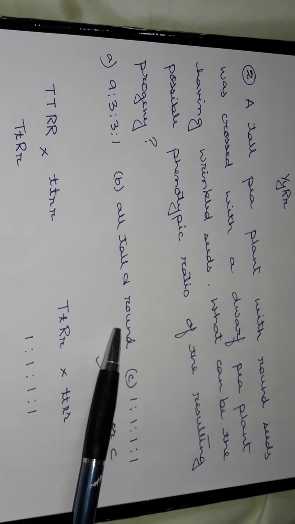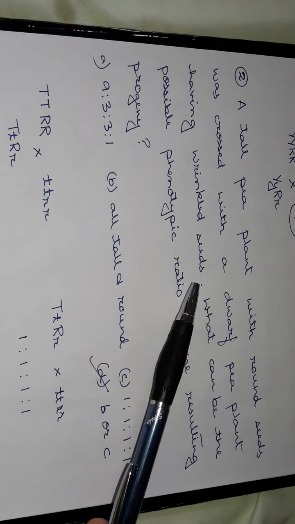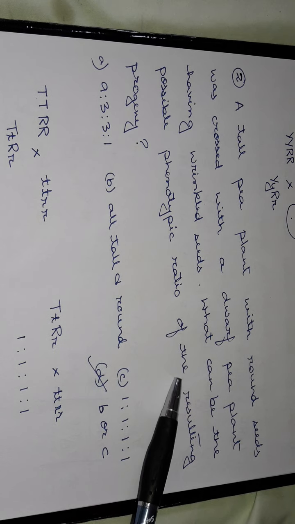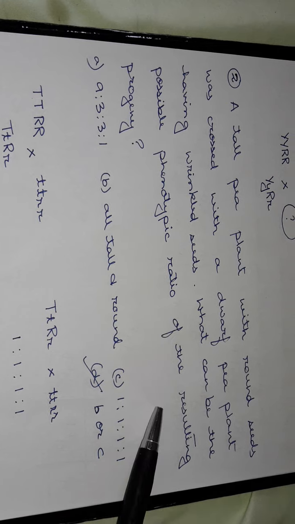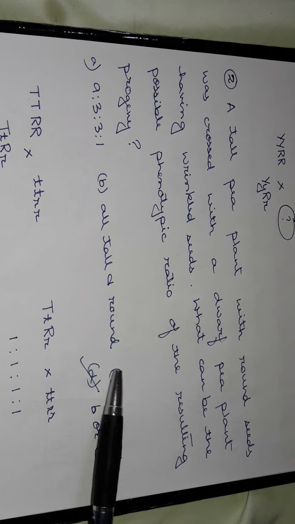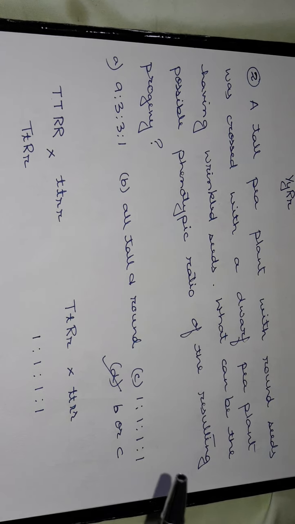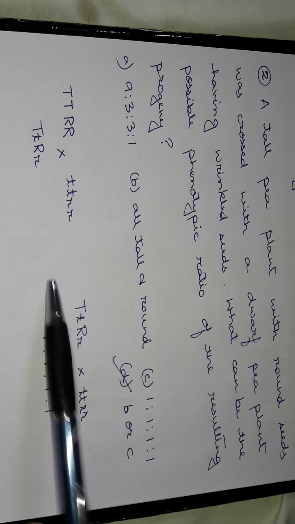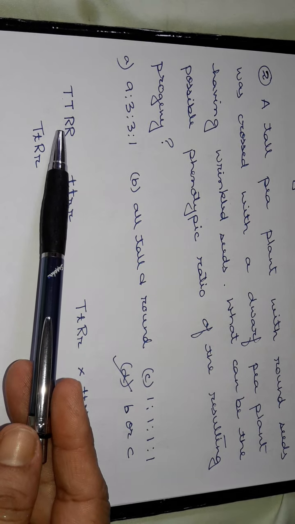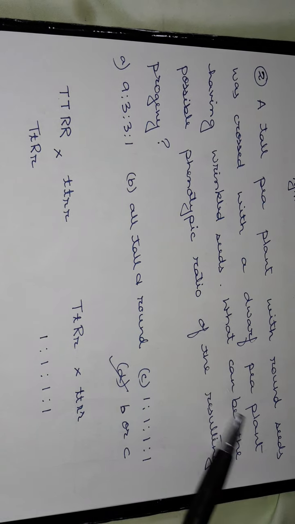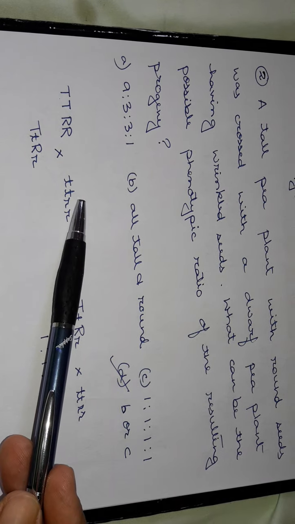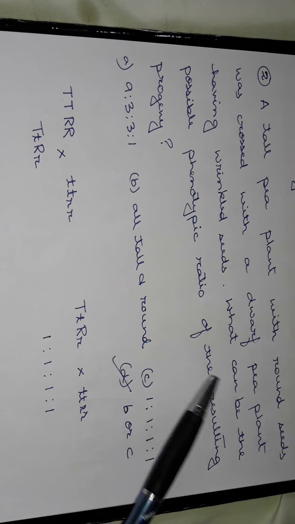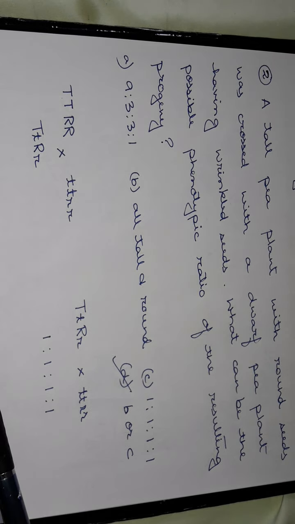Again, in the next question, you see a tall pea plant with round seeds has crossed with a dwarf pea plant having wrinkled seed. What can be the possible phenotypic ratio of the resulting progeny? Now here, what is asked? A tall pea plant with round seeds, that means capital T, capital T, capital R, capital R, crossed with a dwarf pea plant with wrinkled seed, small t, small t, small r, small r.